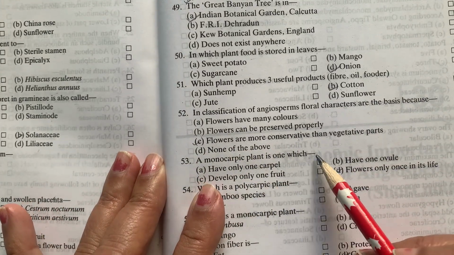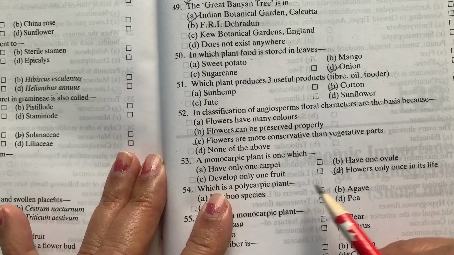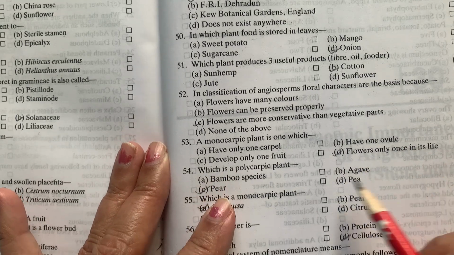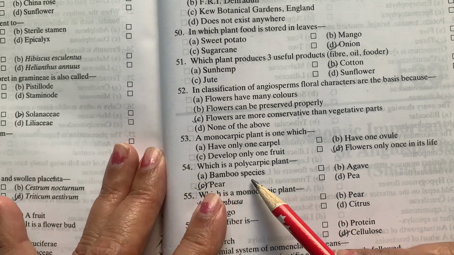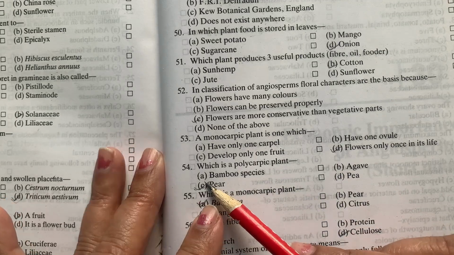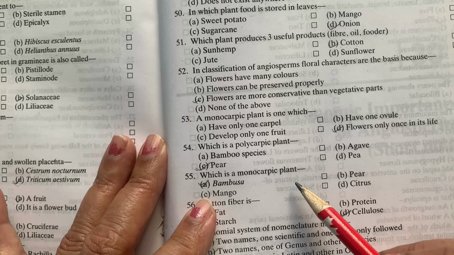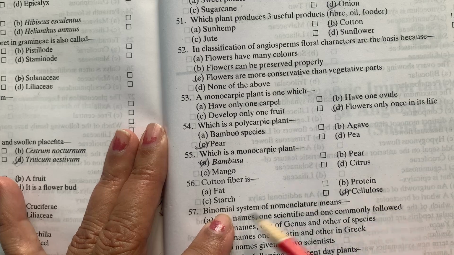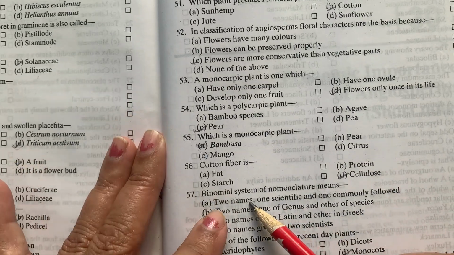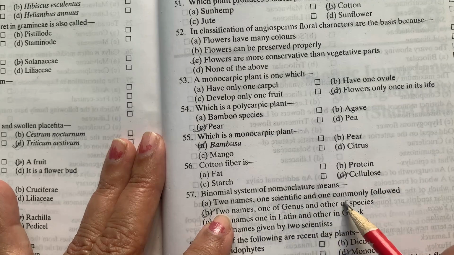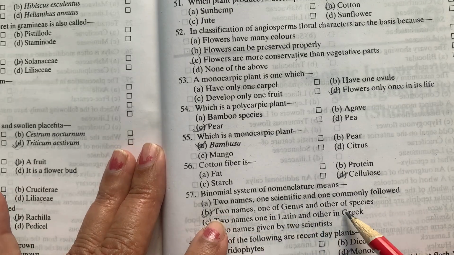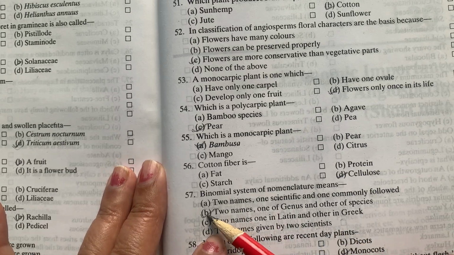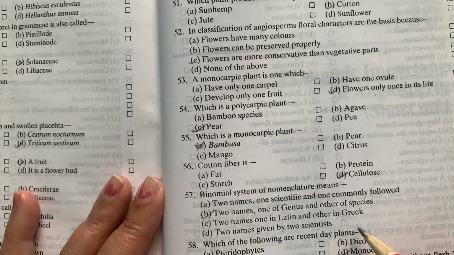A monocarpic plant is one which flowers only once in its life. A polycarpic plant flowers many times, like mango. Which is a monocarpic plant? Bambusa, pear, mango, citrus. It is Bambusa. Cotton fiber is cellulose. Binomial system of nomenclature means two names, one of genus and other of species.